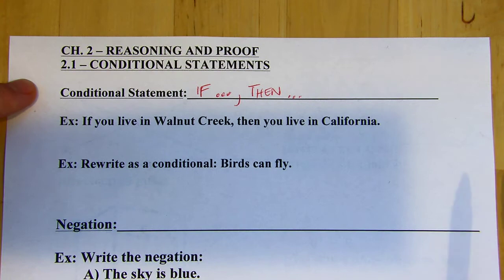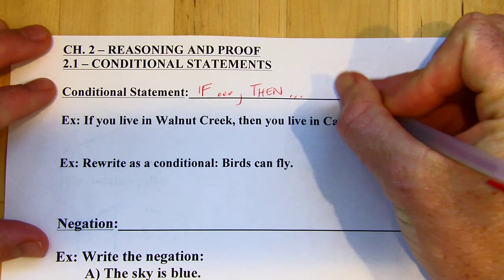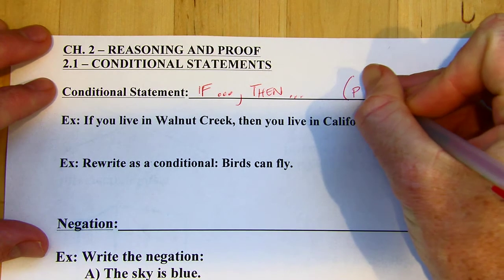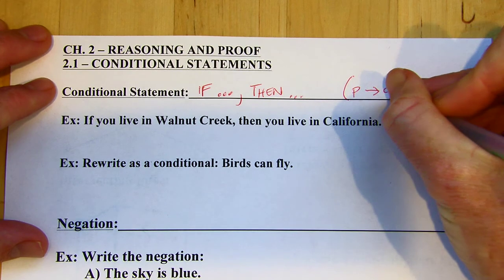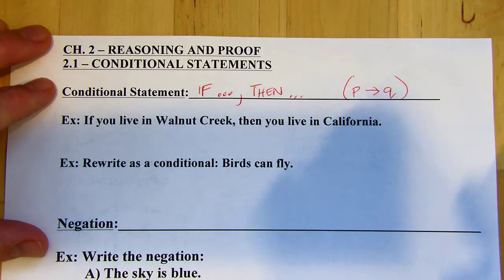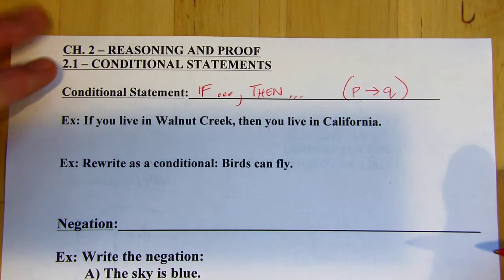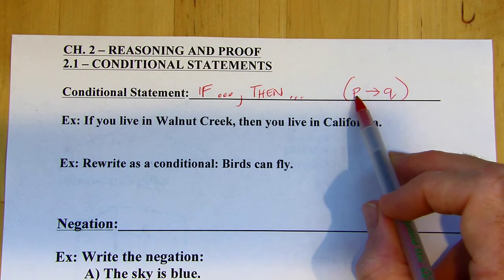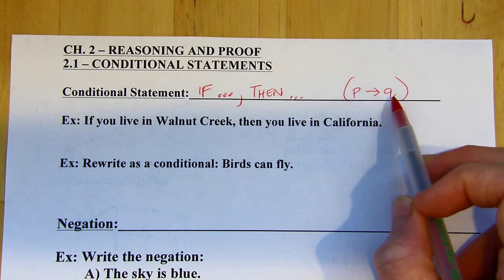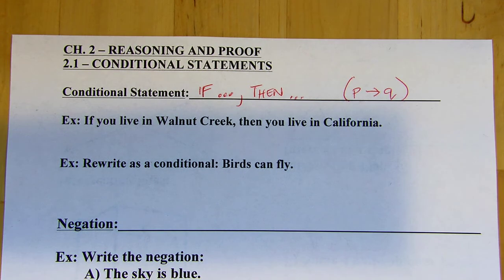That's part of it. Okay, and there's a symbolic form that you'll see sometimes, which is a lowercase p, and then it has an arrow pointing to a lowercase q. Okay, that's just supposed to represent the if part leads to the then part.